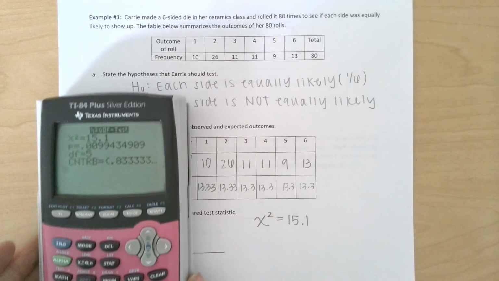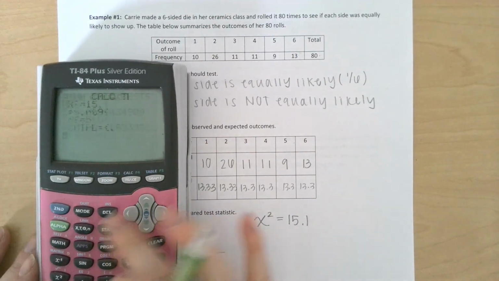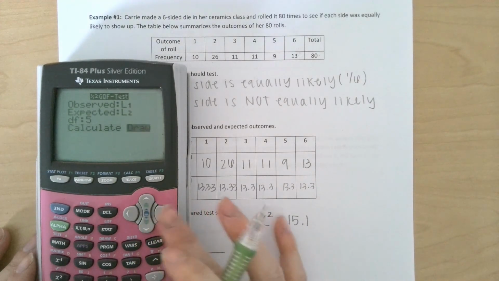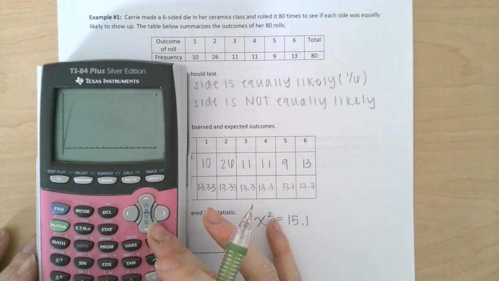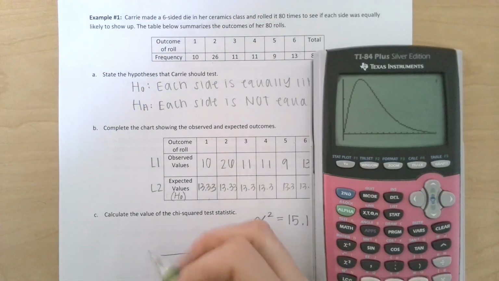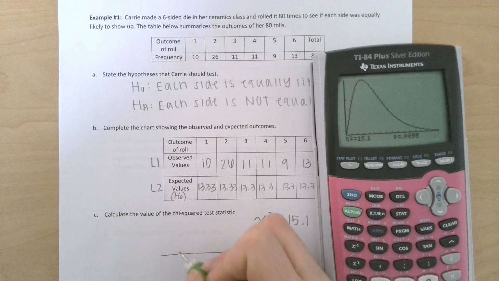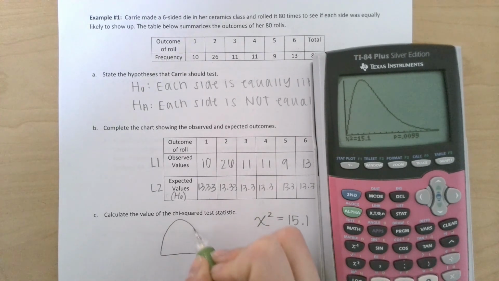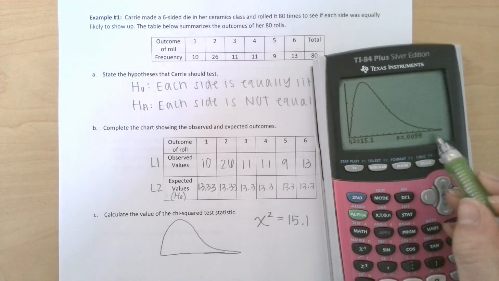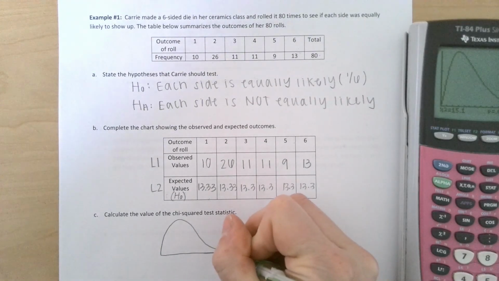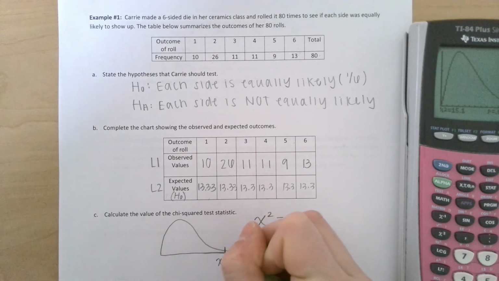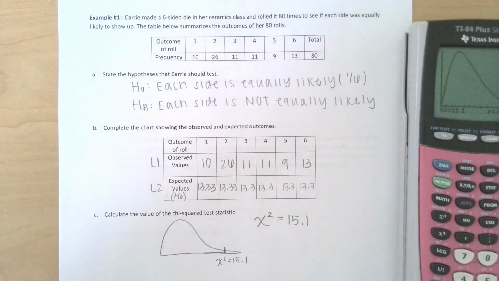I know it doesn't say it on there, but I do want to draw that picture again. I'm a little lazy, so I'm just going to use my calculator. I'm going to go back to that goodness of fit test and go to draw instead. Okay, this is so far away that we can barely even see it here, but my chi-squared is here at 15.1.